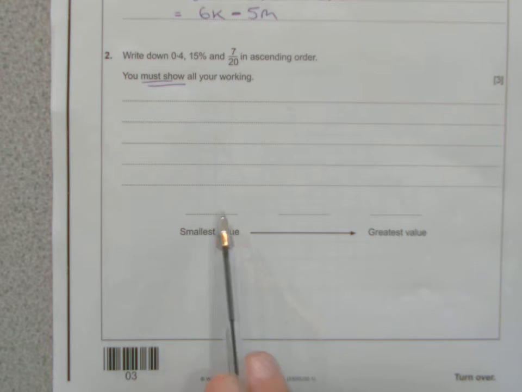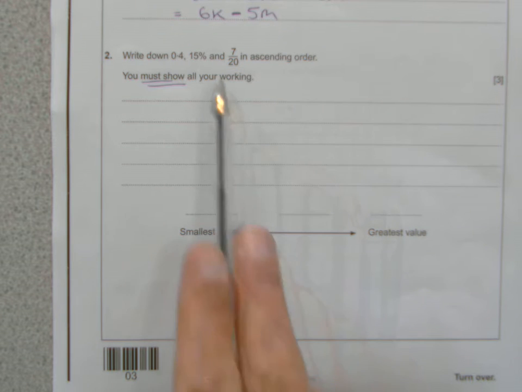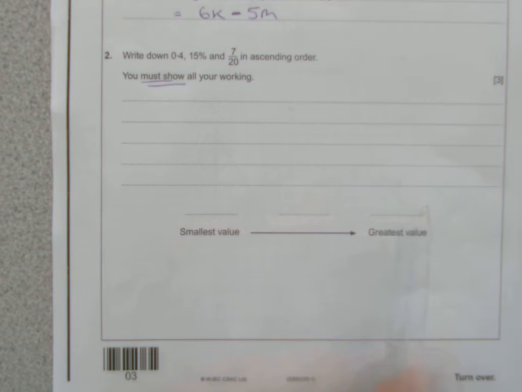Okay, it's possible for you to put the right answers here. You could have a guess, put the right answers, put them in the right order. It'd be a lucky guess. But if you did that, you'd only get 1 mark, all right? You need to show all your working to get all the 3 marks.